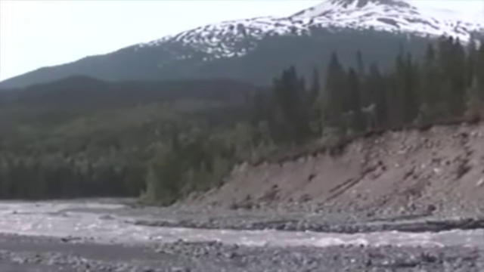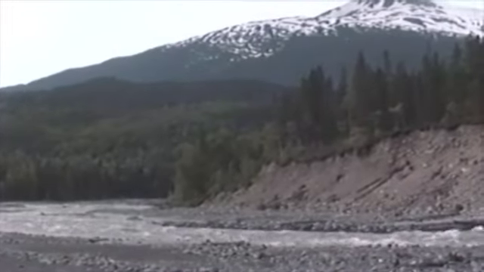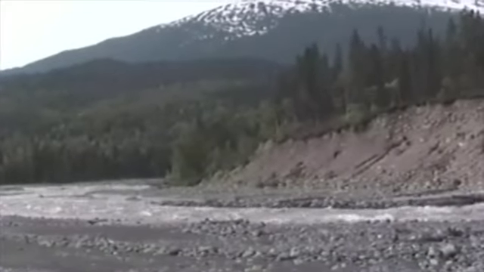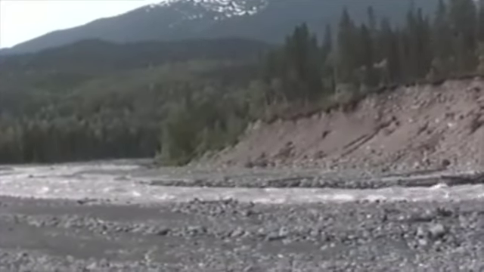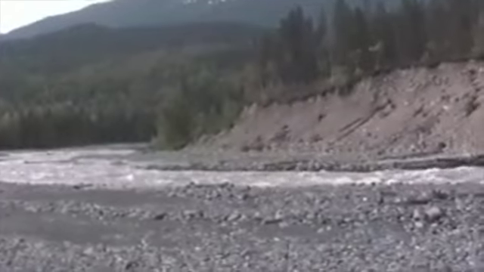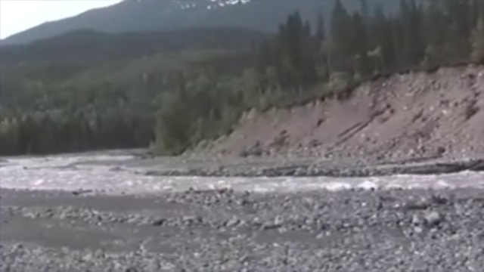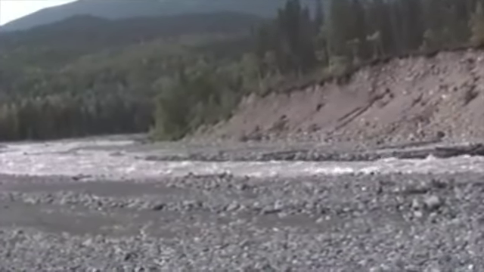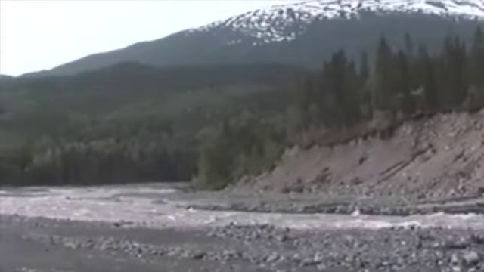Nothing more spectacular, in my opinion, than having a campsite next to a raging little river like this. And this is just a small one that dumps into the really giant one about a quarter of a mile, half a mile down from here.